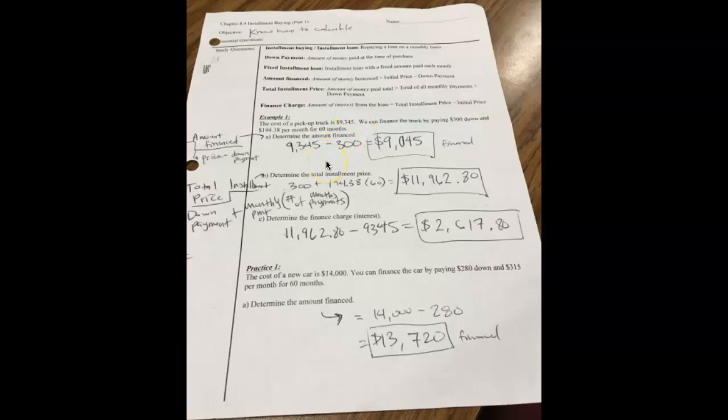So first thing here, the cost of a pickup truck is $9,345. We can finance the truck by paying $300 down and $194.38 per month for 60 months. Determine the amount financed.